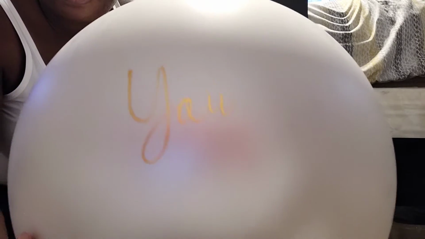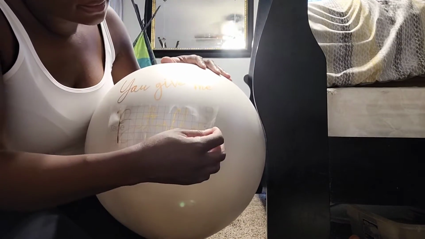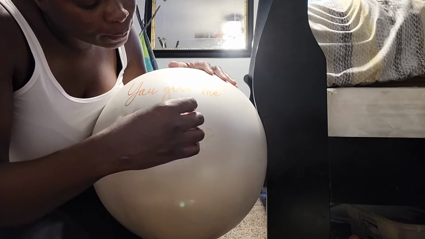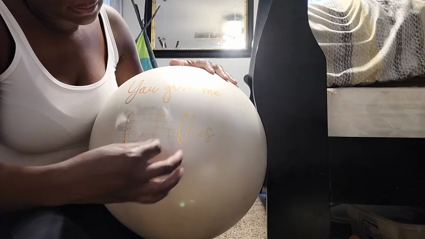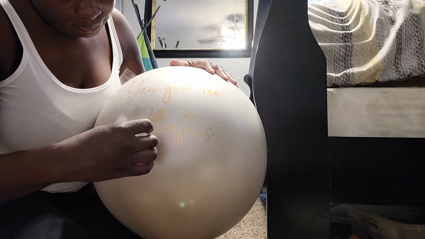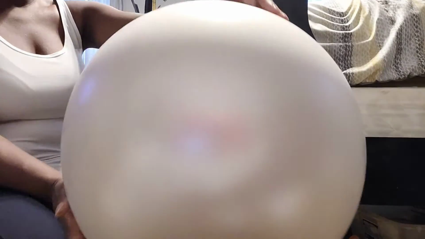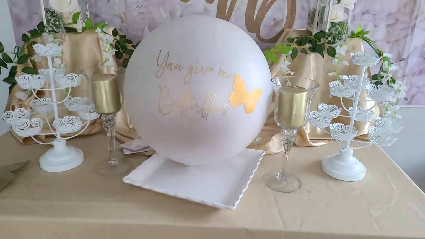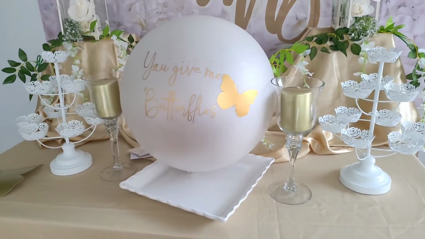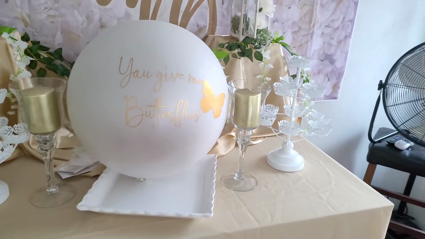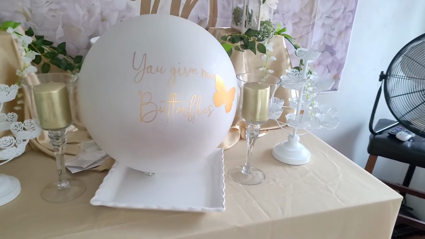And I'm loving the way this looks so far. And as you see, I'm putting on the words individually so that I can make sure that they're nice and level on the balloon and not crooked. So here is the finished product. To complete the look, I decided to add a gold butterfly to the balloon.